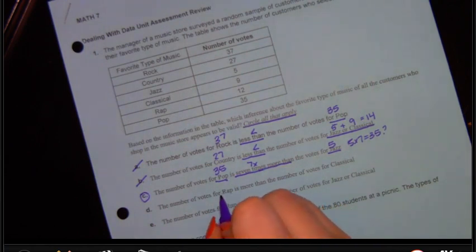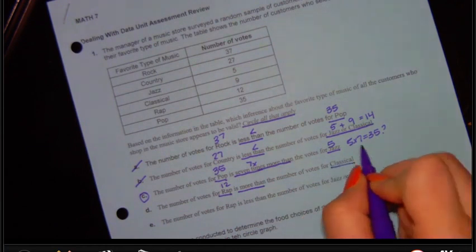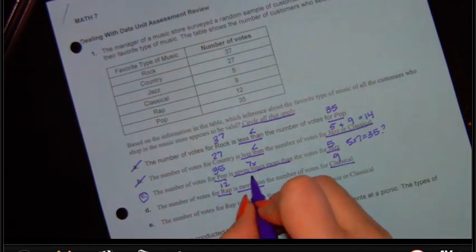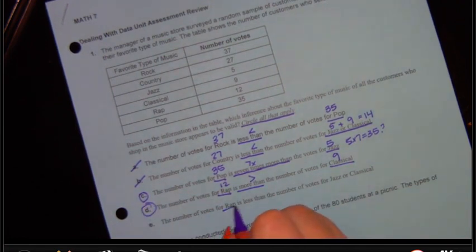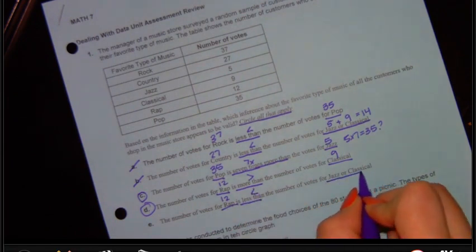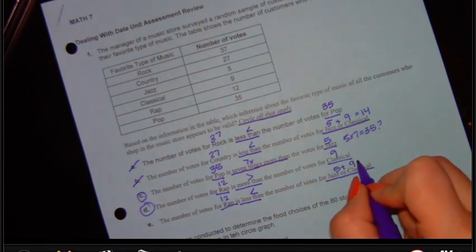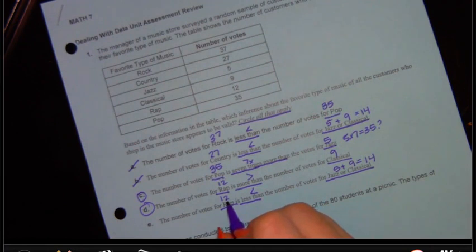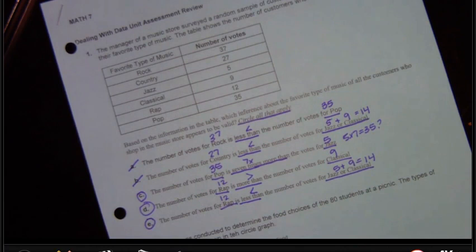Okay, the number of votes for rap, which is 12, is more than the number of votes for classical, which is 9. So is 12 more than 9? Yes. The number of votes for rap, which is 12 again, is less than the number of votes for jazz or classical. Well, we already did that up here. Jazz is 5, classical is 9, together is 14. Is 12 less than 14? And the answer is yes. So it looks like C, D, and E are all three possible answer choices for us.